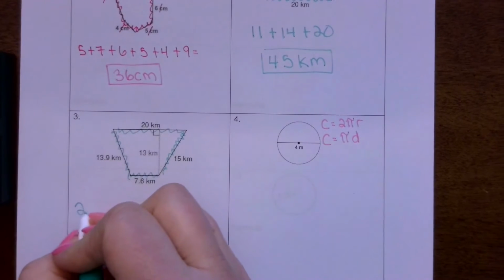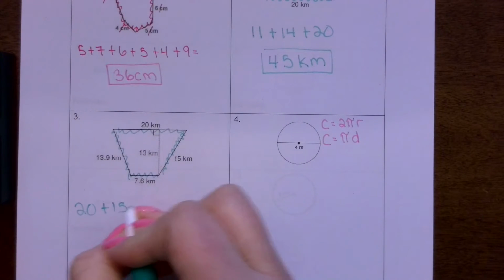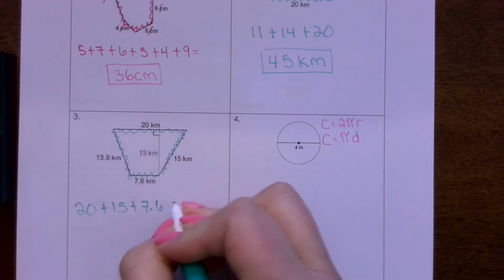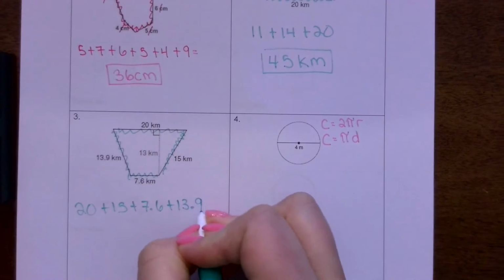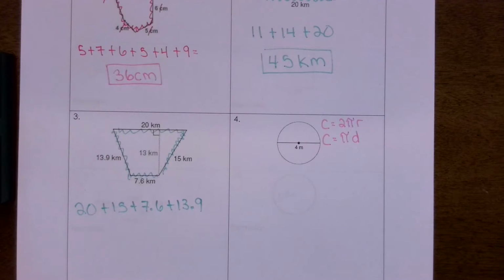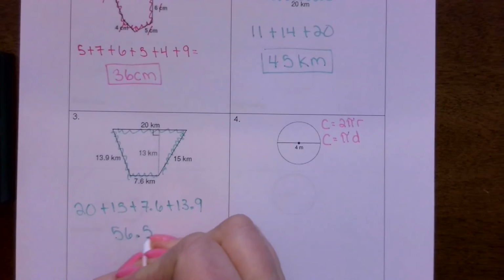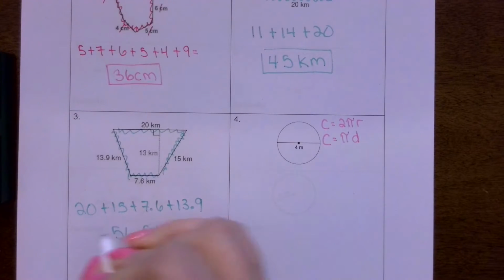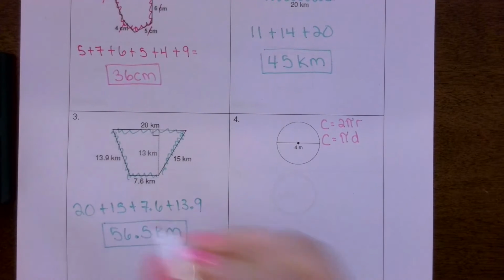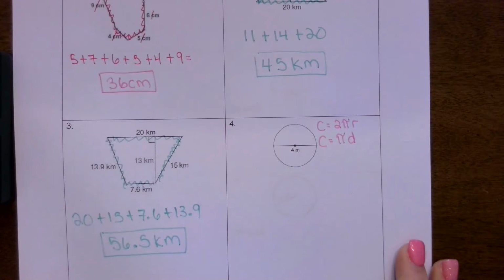So I'm going to add my 4 sides, 20 plus 15 plus 7.6 plus 13.9. I'm going to put those into my calculator, and I will get 56.5, and kilometers is my unit of measure. And now I found the perimeter of that trapezoid.